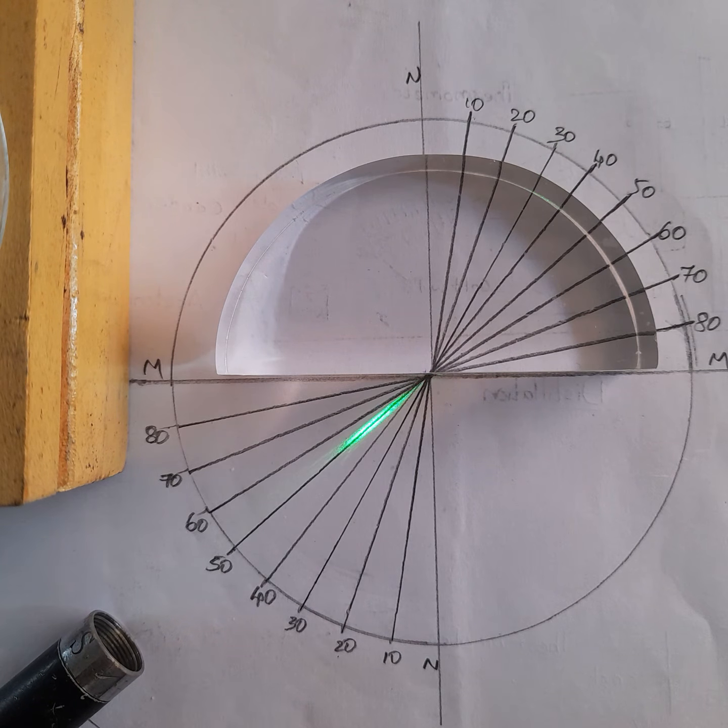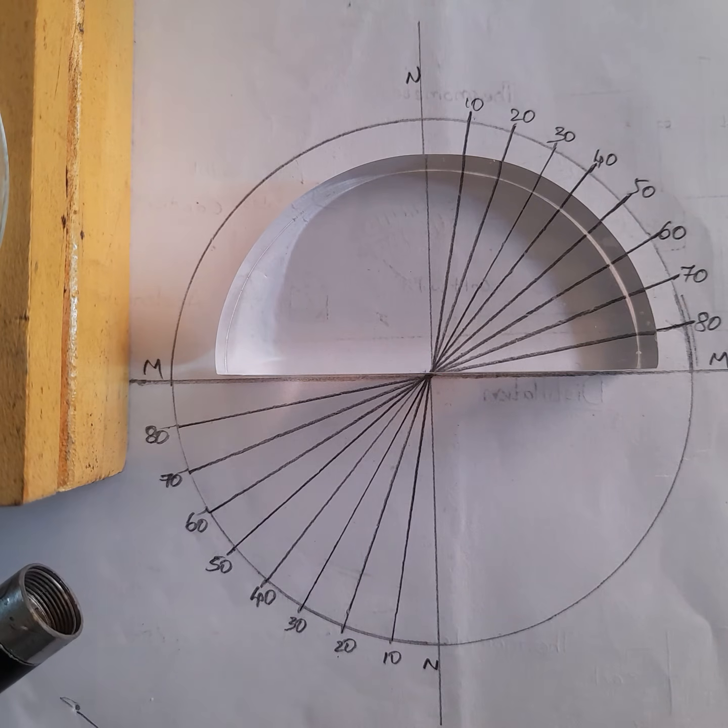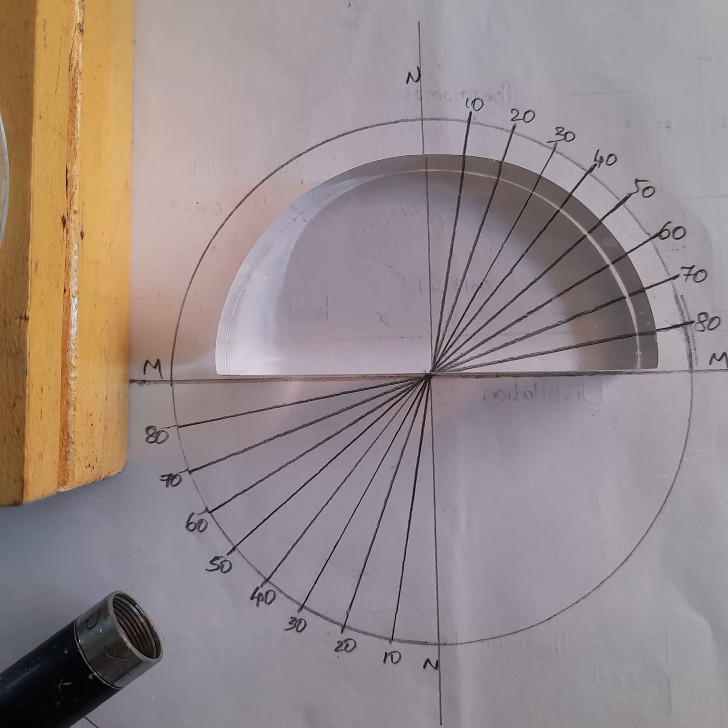This shows the angle of incidence is more in the rarer medium. The angle of refraction is less in the denser medium, which shows the light ray is entering from the rarer medium to the denser medium. With this activity, we can say the relationship between angle of incidence and angle of refraction.